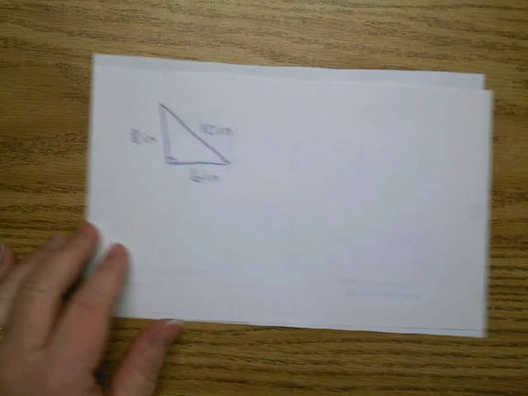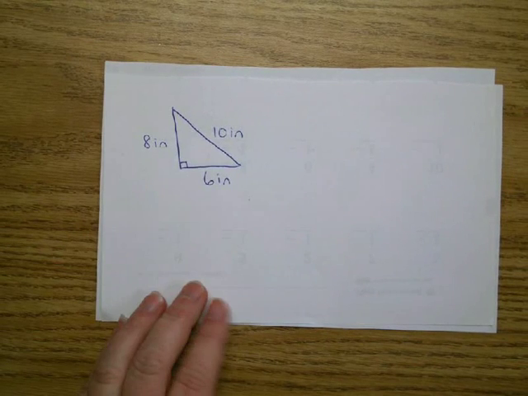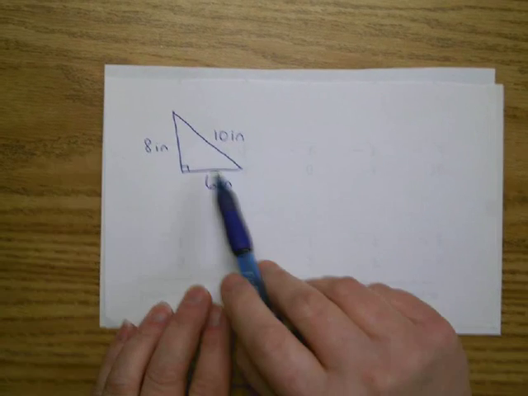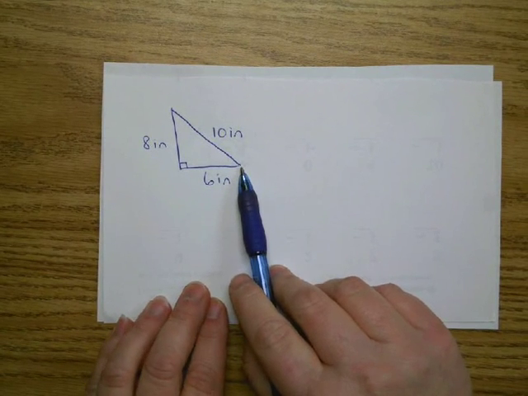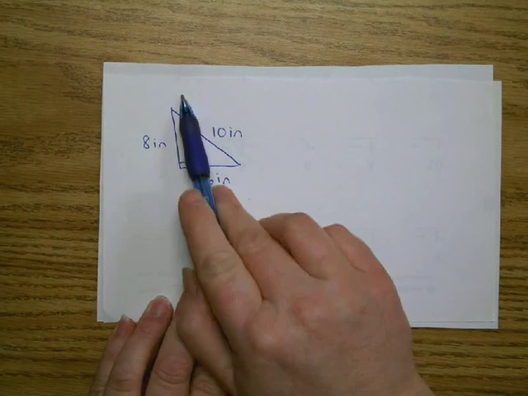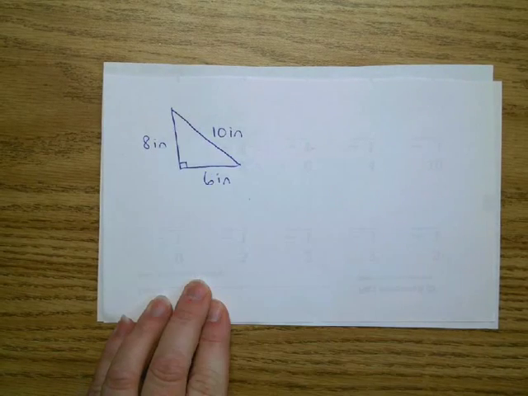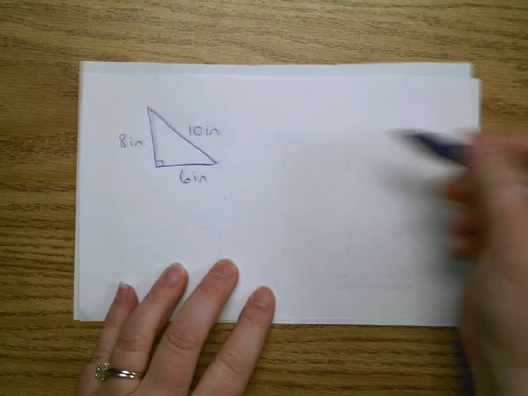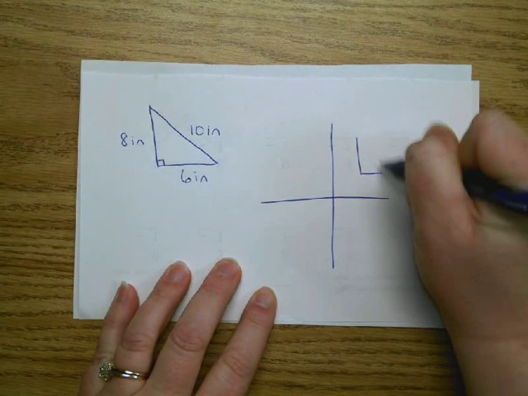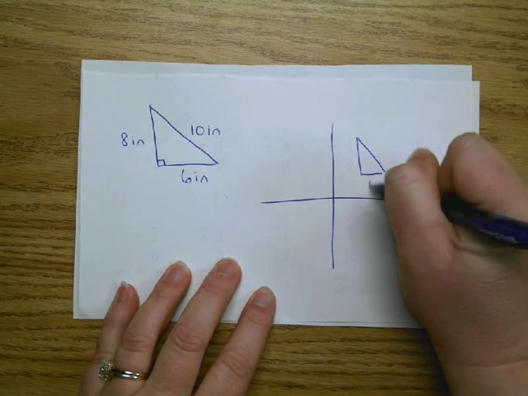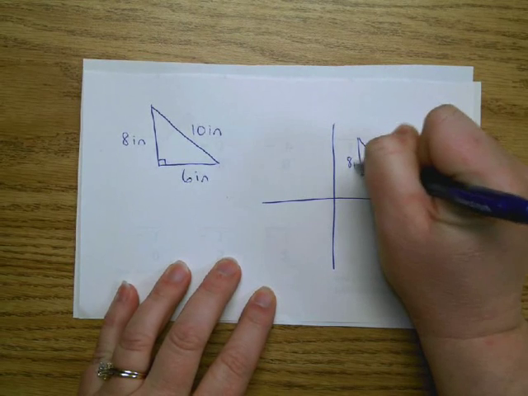So let's try one. Here's a triangle, and we have a base of 6, and our height is the one that goes straight up from there. The height is going to be 8. So I'm going to use my quad. I'm going to label. I have 6 and 8 and a 10.